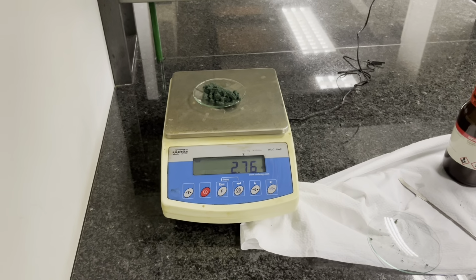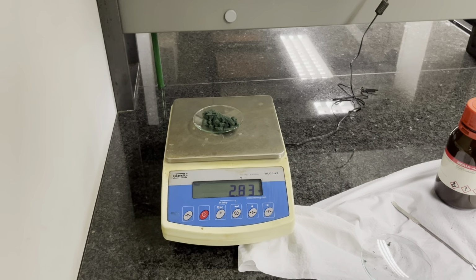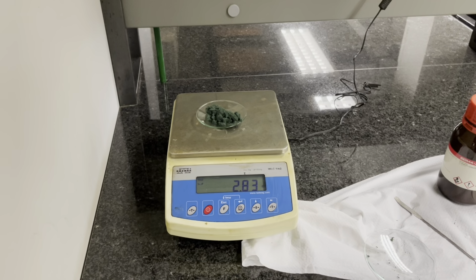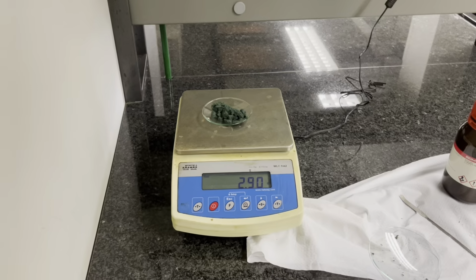Finally, remember to weigh your dried product after collecting it from the oven. You can use a new watch glass, tare the scale, and transfer your product to this new watch glass to get the correct mass.